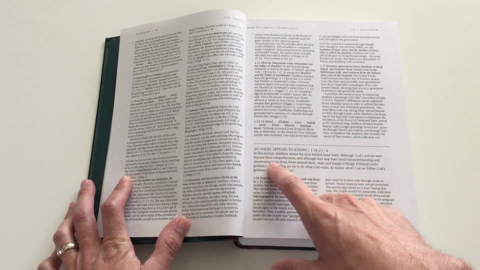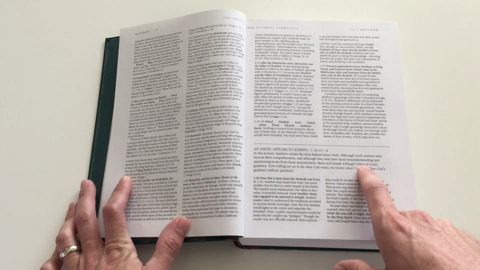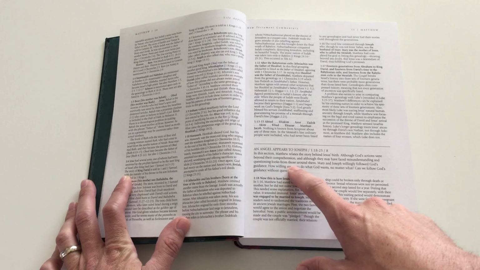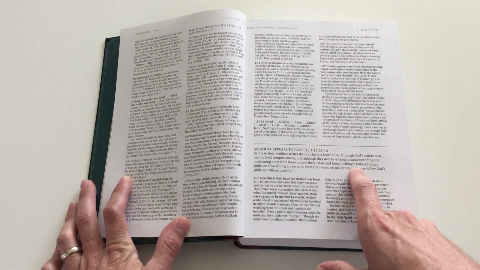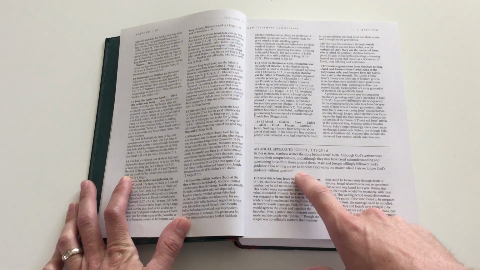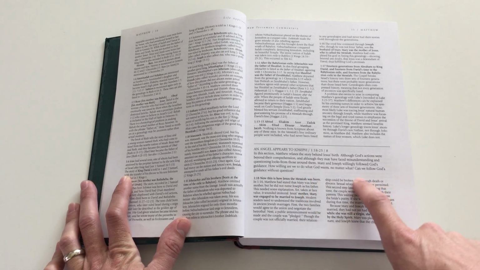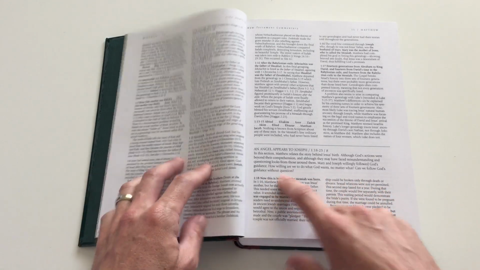Although God's actions were beyond their comprehension, and although they may have faced misunderstandings and questioning looks from those around them, Mary and Joseph willingly follow God's guidance. How willingly are we to do what God wants? No matter what, can we follow God's guidance without question?